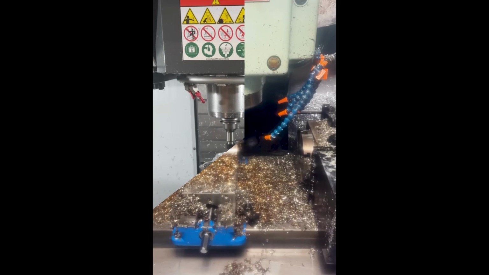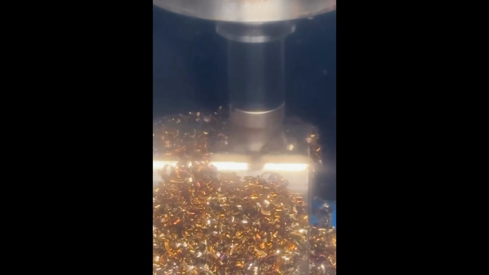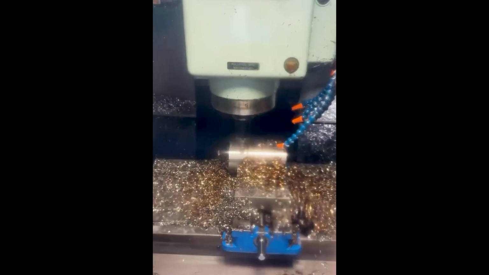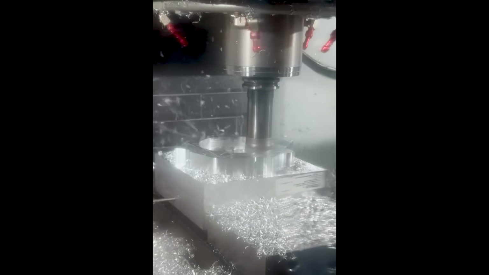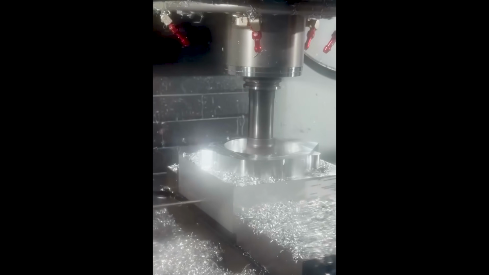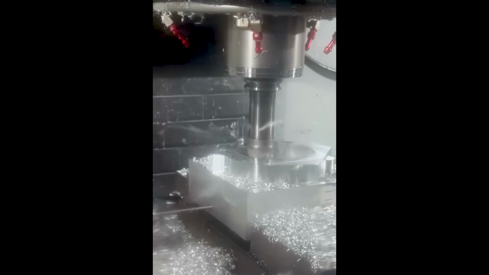How far off are we from our programming time, our machining time, and all that. So all of this data helps us quote in the future, and it helps us to understand different materials better when quoting also. So today I want to just show you a little bit.